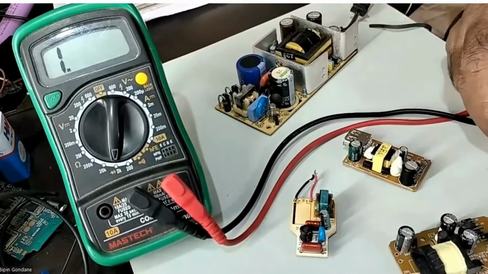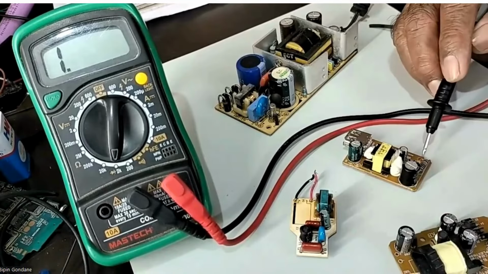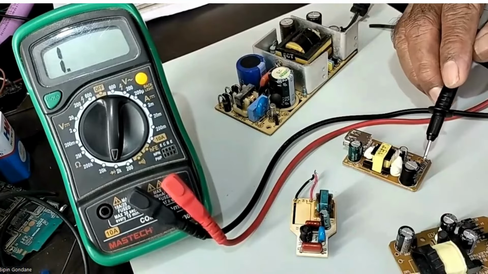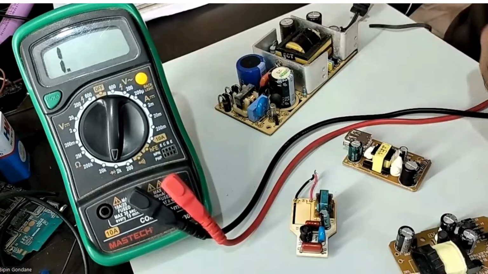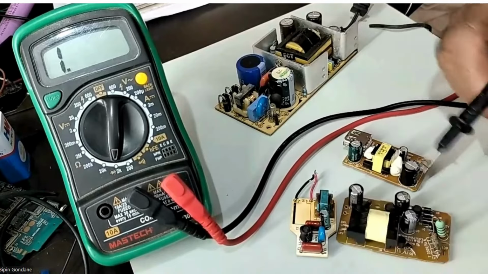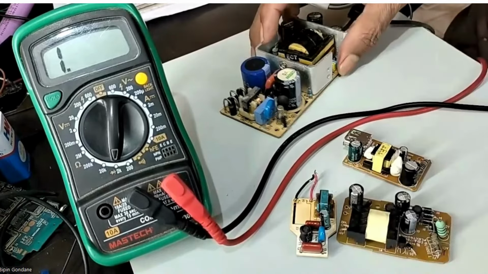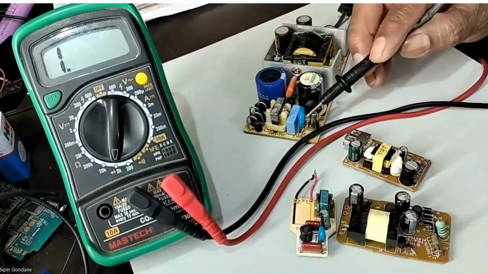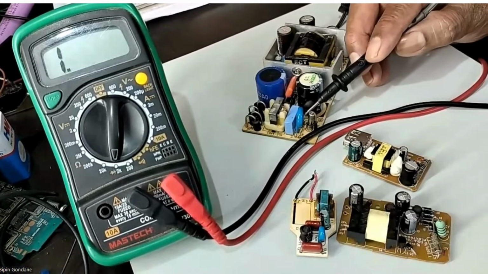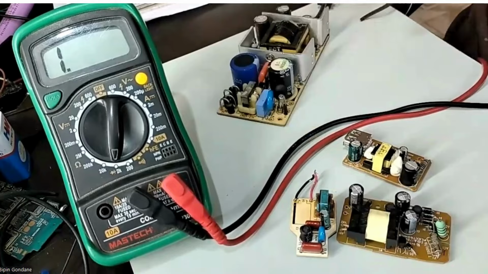So you have to identify the AC point, and from there identify whether a fusible resistor or a fuse is there. This is the fuse. In bigger boards also you will have a fuse. This is also a fuse, so this fuse you have to check. So the first part we have checked.